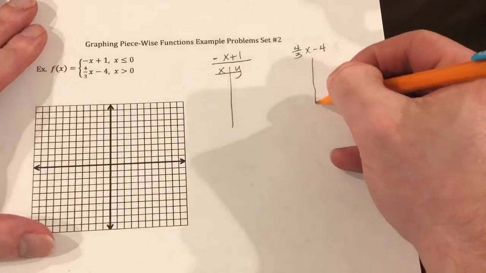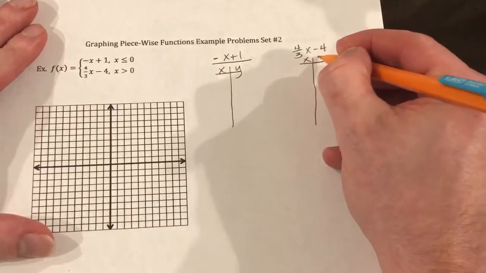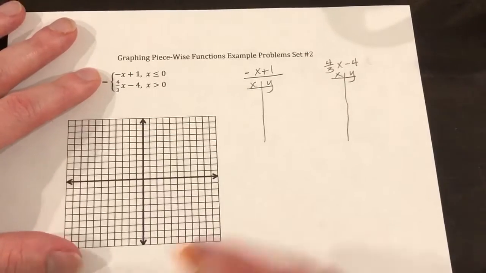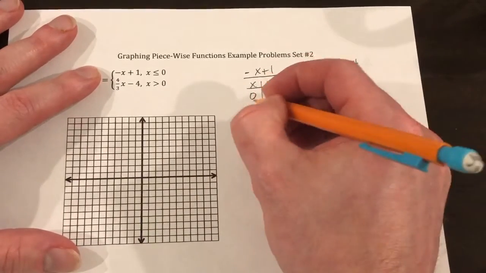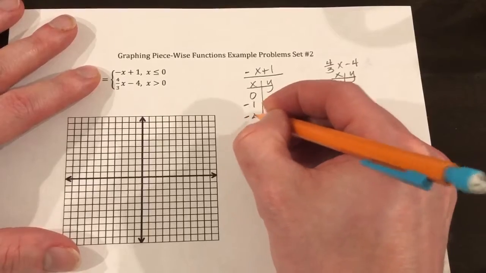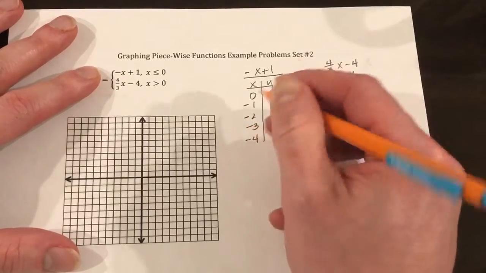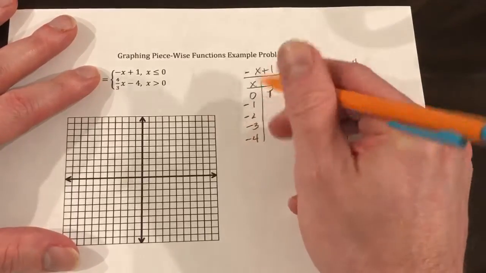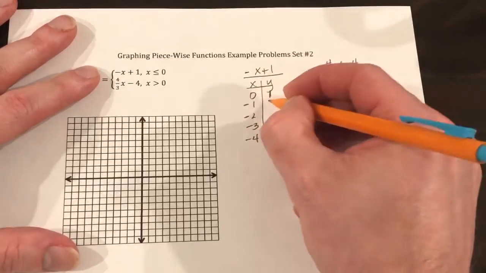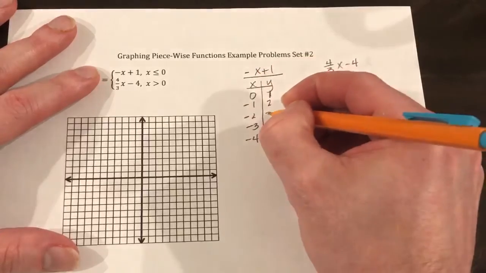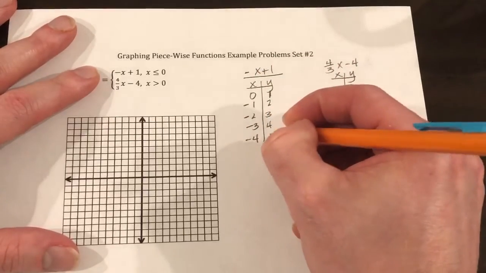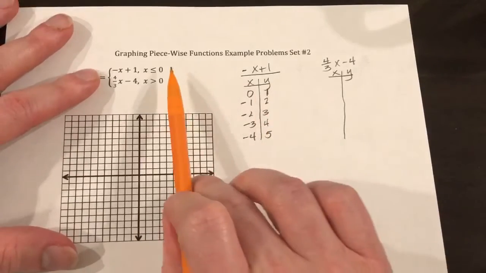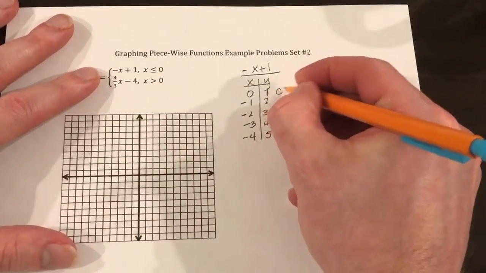Okay, so for the first branch, we're going to pick values that are less than or equal to 0. So starting at 0, -1, -2, -3, -4. And I'm going to plug in 0, which gives you a 1. -1 times a -1, so it goes 2, 3, 4, and 5. Now we're in the equal to branch, so this is going to be closed.